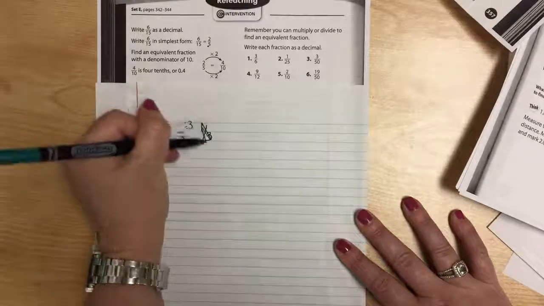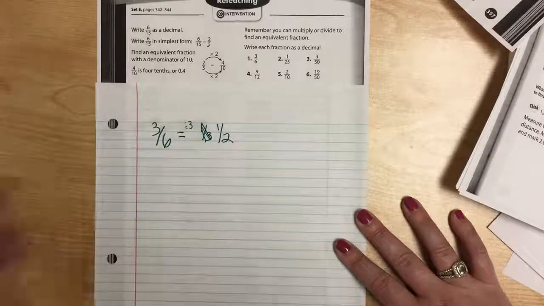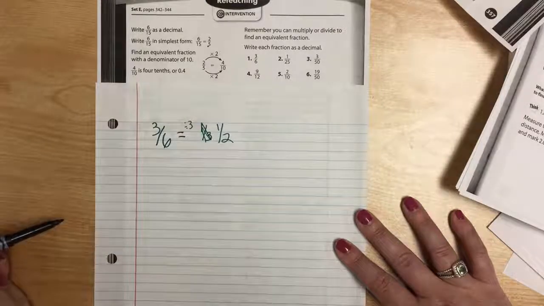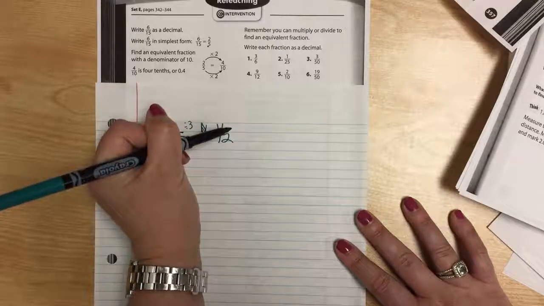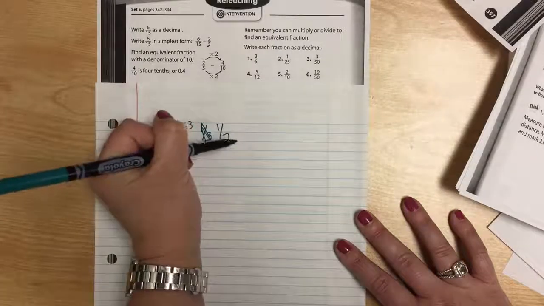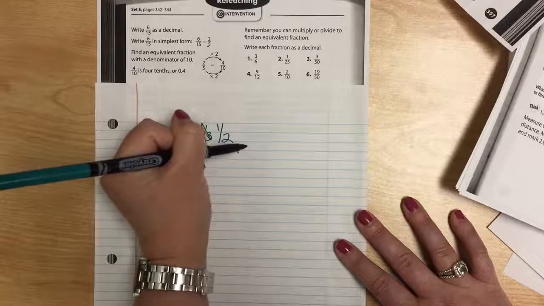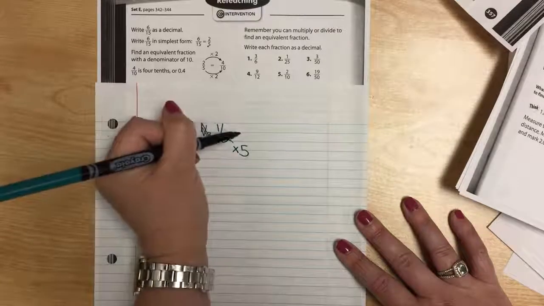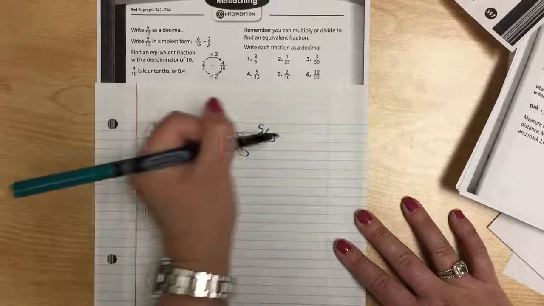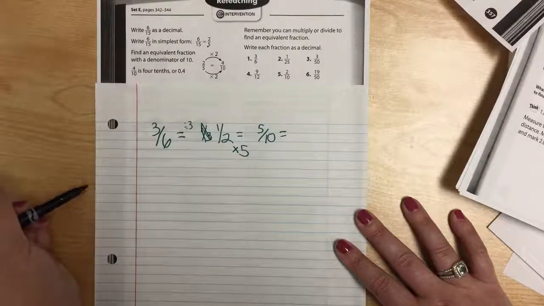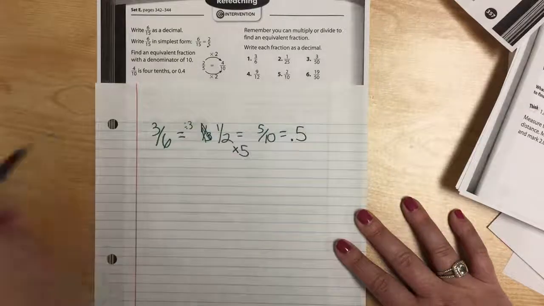Correct? Nope. 1/2. Now, what can I do? You change the 2 to a 10. I'm going to multiply by 5 on both sides. So 1/2 becomes 5/10, which now becomes 0.5.